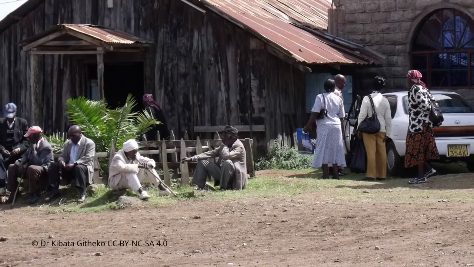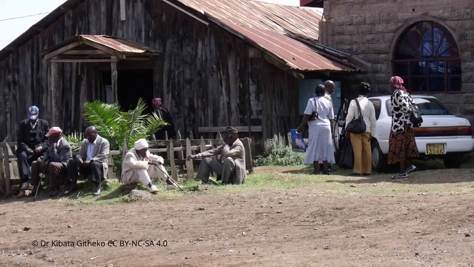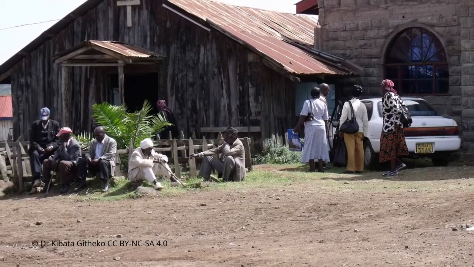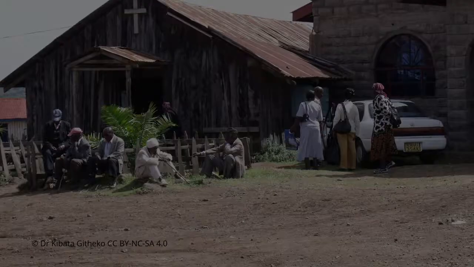When you look at the opportunity cost of this poor patient who probably earns his living or her living from daily payments from picking tea or doing that, it's very, very expensive for them, and it disincentivizes them because of the amount of lost revenue and lost time.